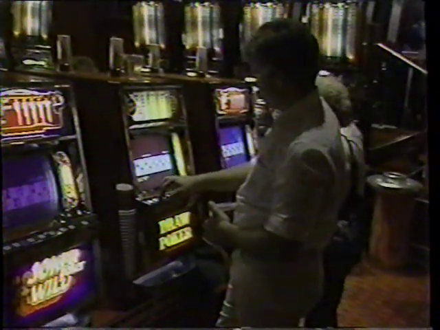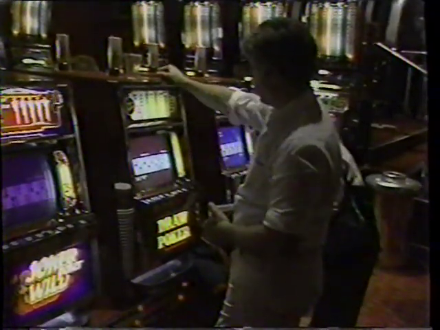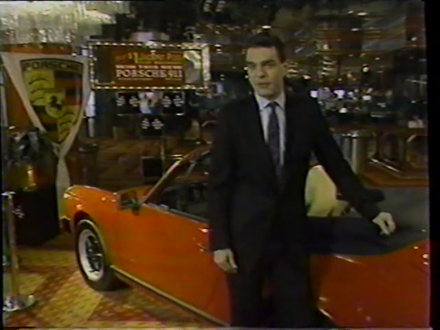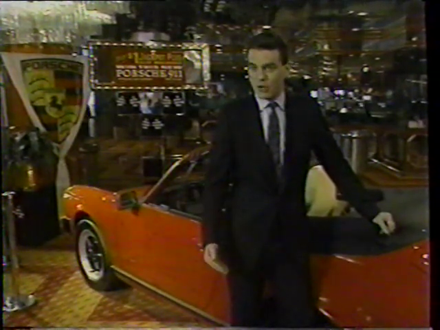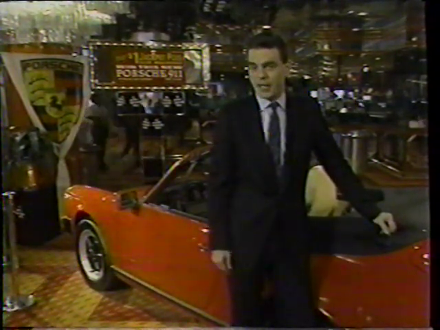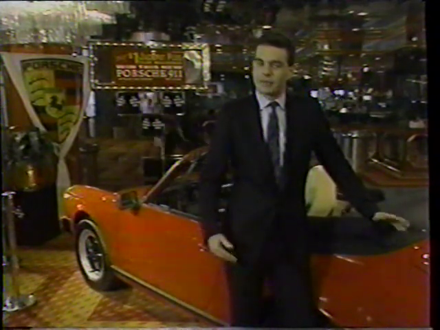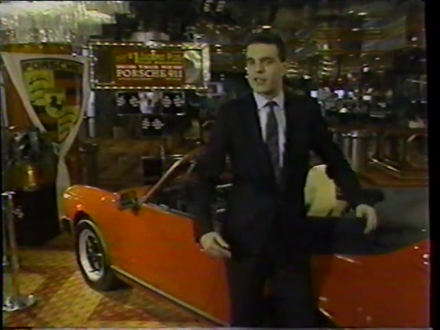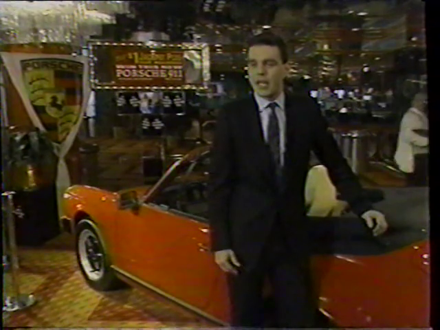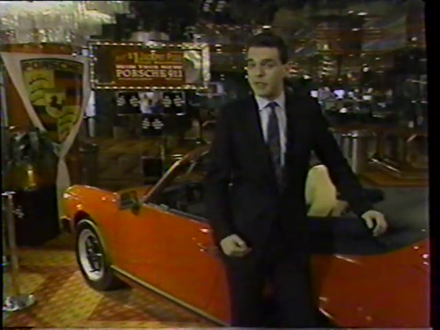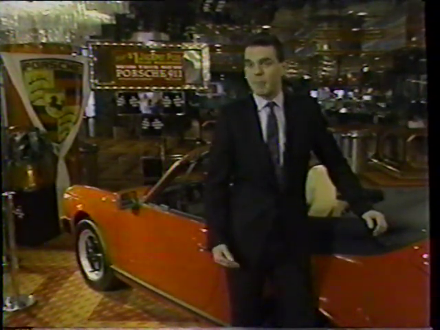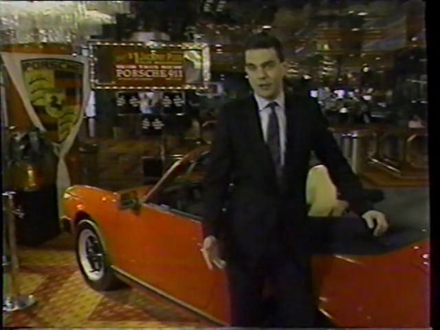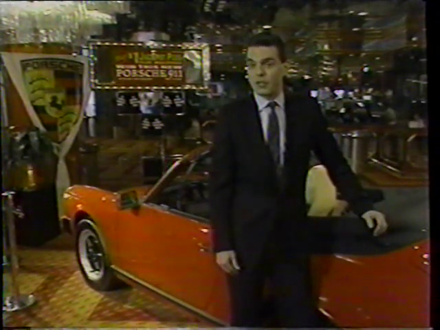The promotions not only attract customers to the casino, they can also be designed to encourage gamblers to place more bets on the games or in the slot machines. In addition to the $25,000 top jackpot that the machines offer, you can win this 1988 Porsche. Now, this is an innovative promotion. It's something new, it's something fresh, and for instance, we may attract customers who normally may not play slot machines, but they'd like to take a shot at winning a new Porsche.